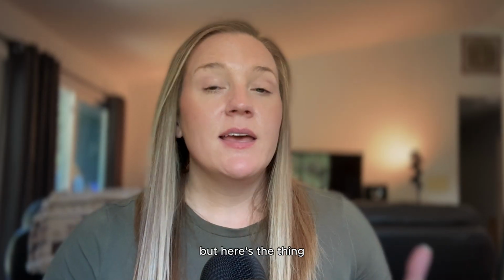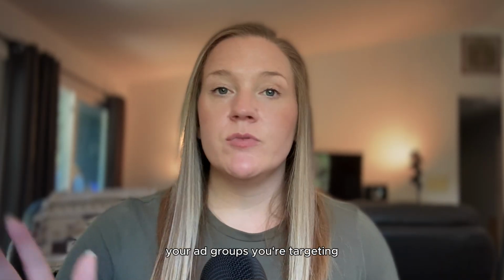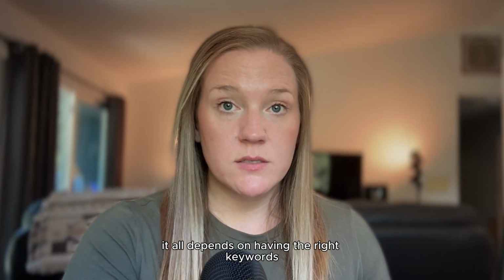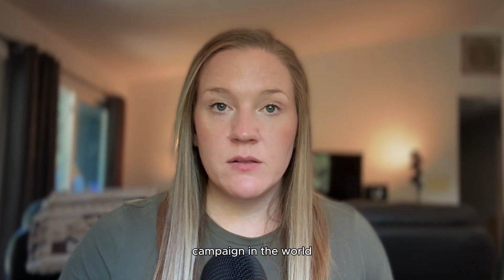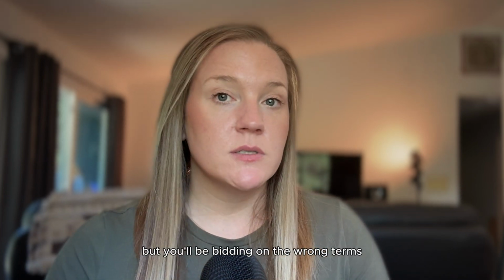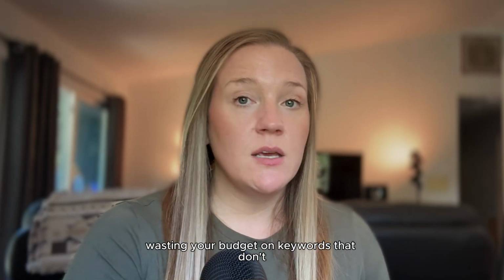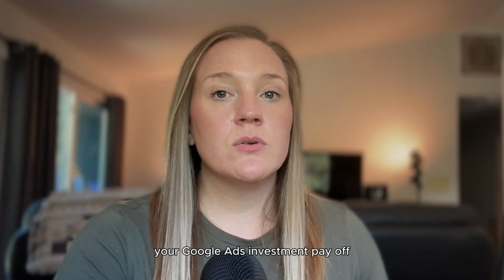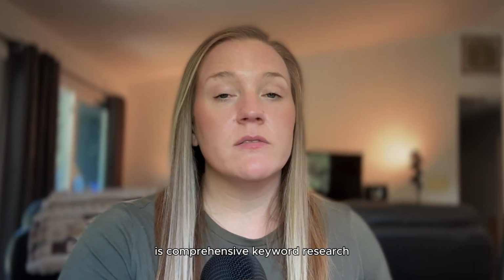Now you are ready to launch your first Google Ads campaign. But here's the thing, if you haven't done your keyword research yet, you're putting the cart before the horse. Everything we just covered, your ad groups, your targeting, your ad copy, it all depends on having the right keywords. Without proper keyword research, you could set up the most beautiful campaign in the world, but you'll be bidding on the wrong terms, missing out on high converting searches, and potentially wasting your budget on keywords that don't actually drive business. So if you're serious about making your Google Ads investment pay off, the very first thing you need to do is comprehensive keyword research.